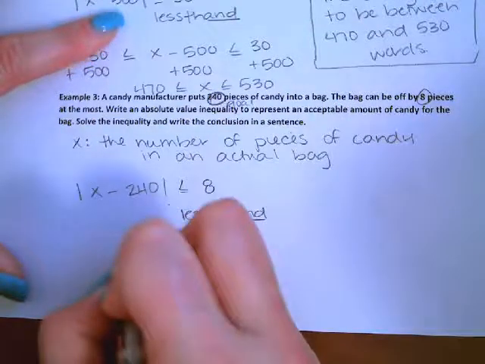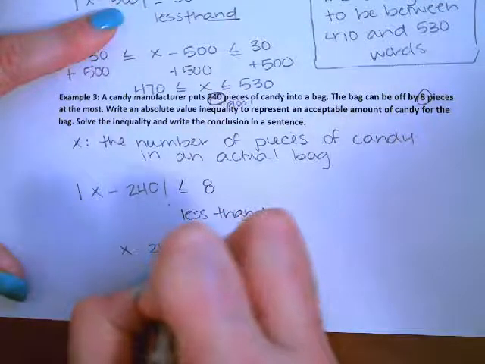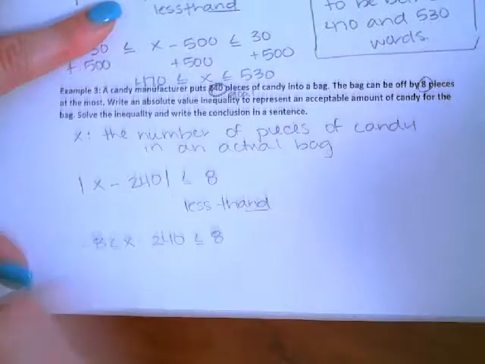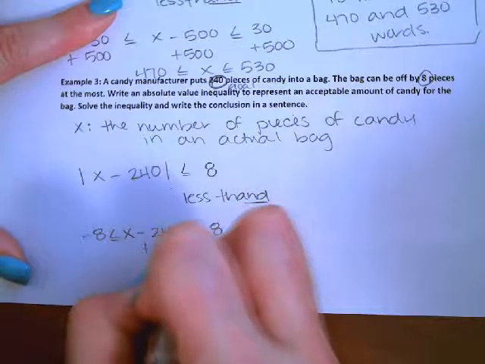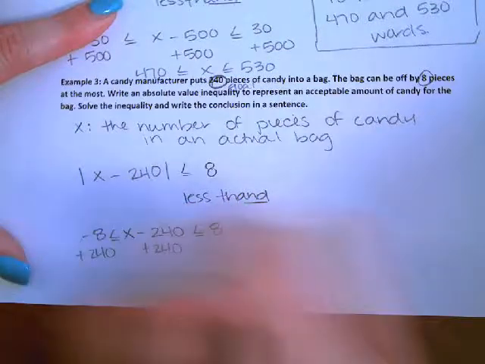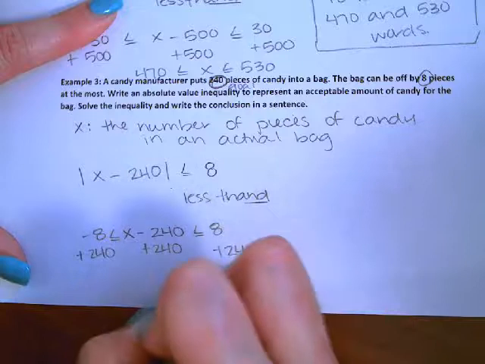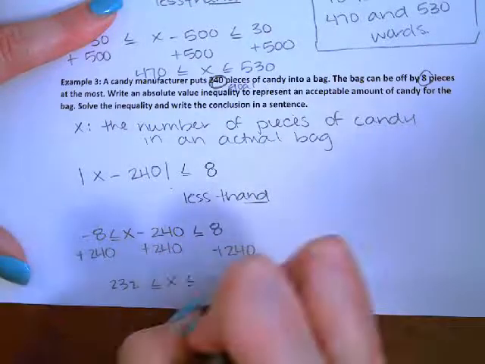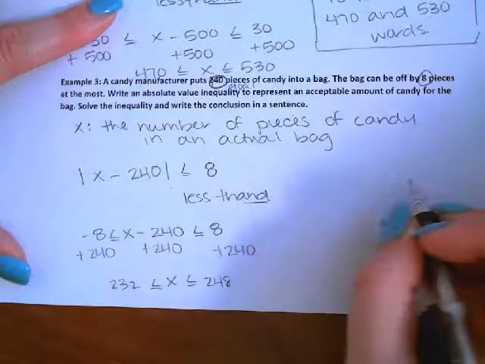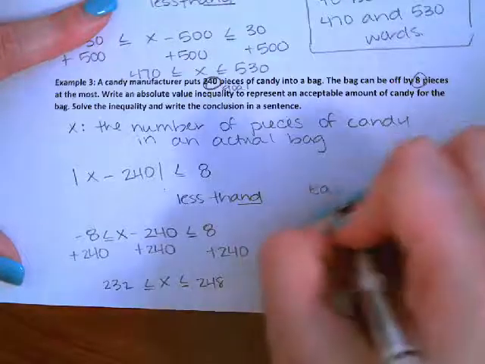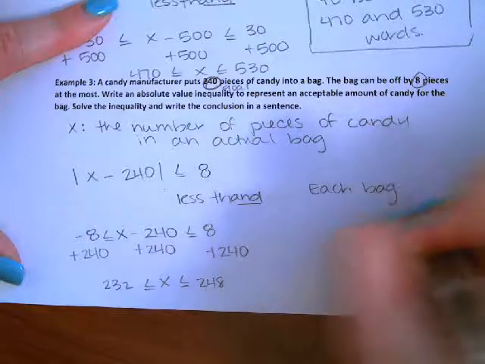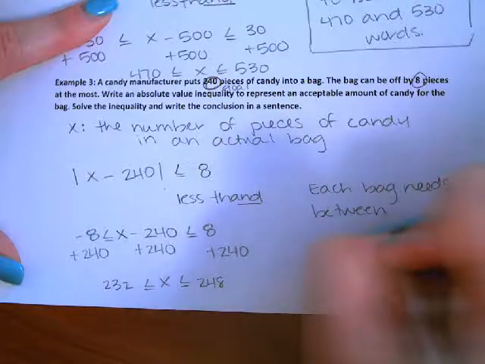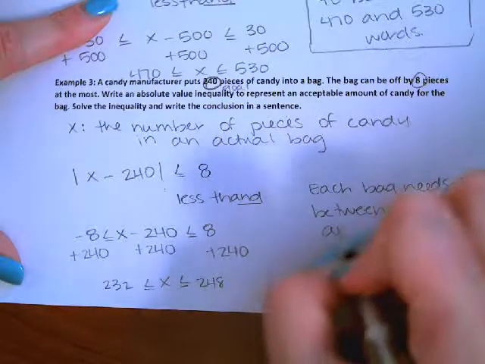So we're going to say x minus 240 is sandwiched in between negative 8 and positive 8. So each bag needs between 232 and 248 pieces of candy.